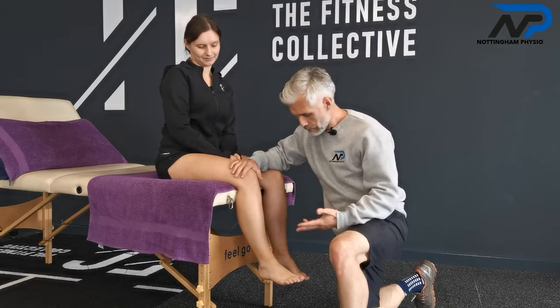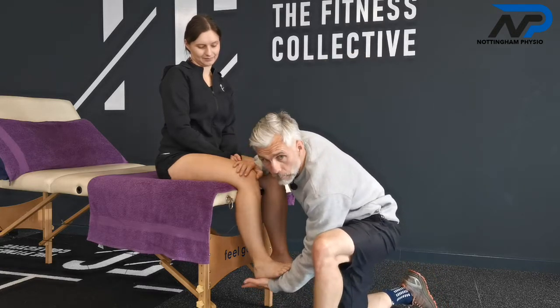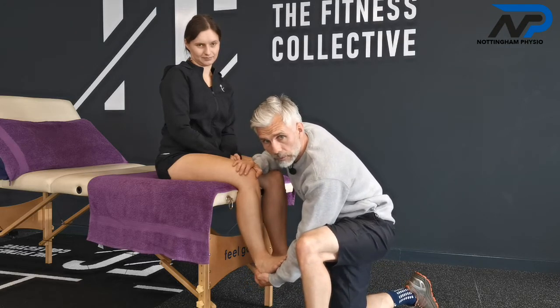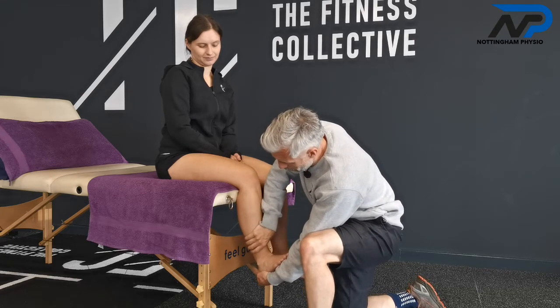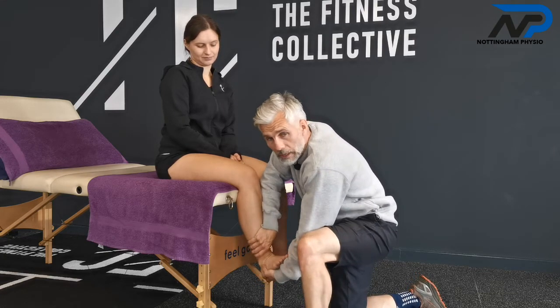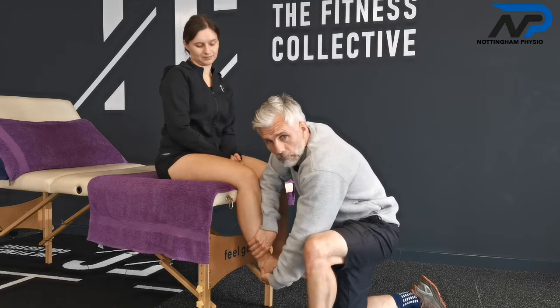So the test would be done by putting your hand underneath, bringing the patient into as much dorsiflexion as they can tolerate at the time, and then externally rotating the patient's foot while fixating the tibia. If they report pain or their symptoms on that test, that's a positive sign for an AITFL injury, so a high ankle sprain or syndesmosis sprain.